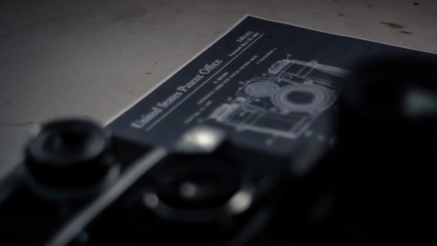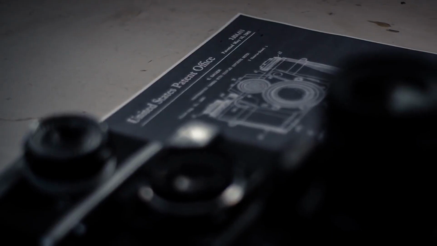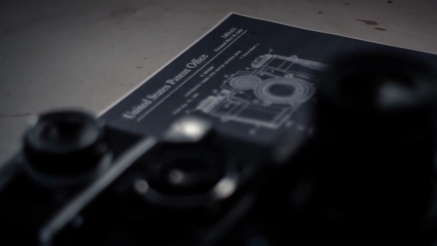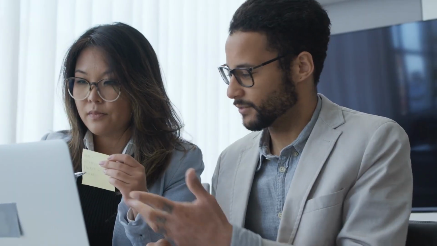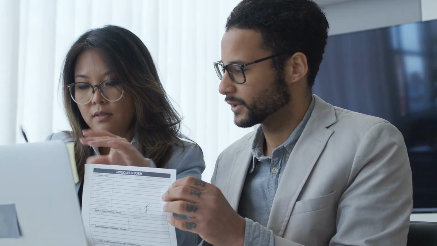The patent approval process typically takes 1 to 3 years, depending on your invention's complexity and the USPTO's backlog. Once approved, you'll need to pay maintenance fees at various intervals to keep your patent active. Understanding the patent application process thoroughly before you begin can save you time, money, and frustration. With proper preparation and possibly professional assistance, you can navigate the patent system successfully and secure the protection your invention deserves.